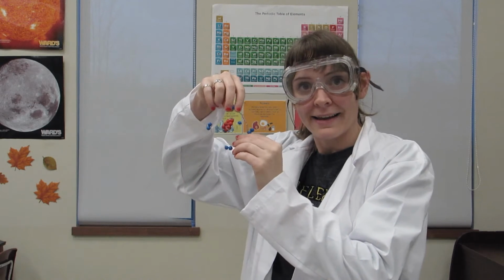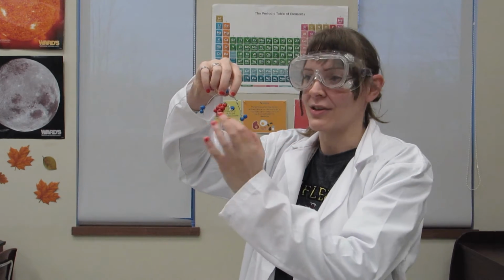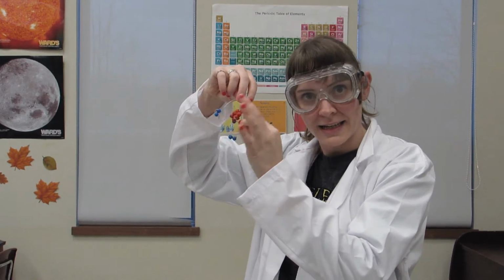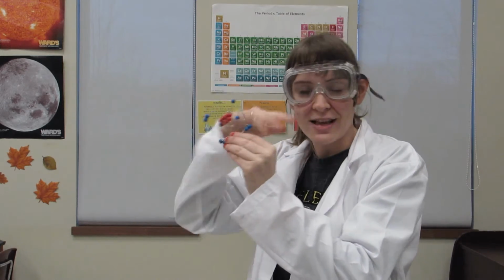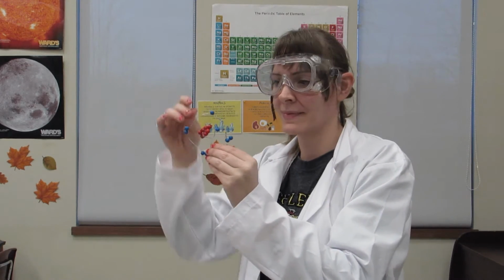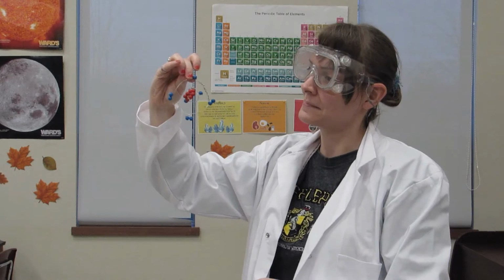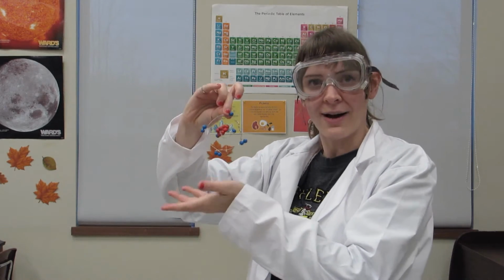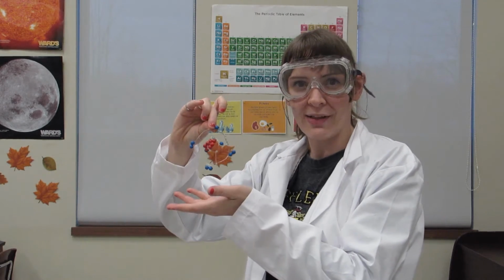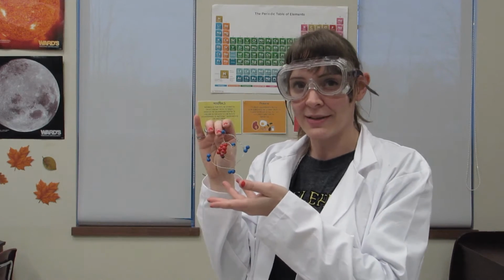In reality, atoms are three-dimensional, so really they can rotate and the electrons are going to be zipping around all over the place. So we have this model, it's called the Rutherford-Bohr model. It's not the most accurate model of an atom, but it is accurate enough for us to understand how atoms work and how chemical bonds are formed and all that fun stuff that we're going to be learning about.